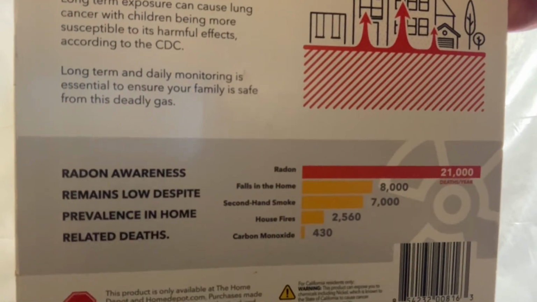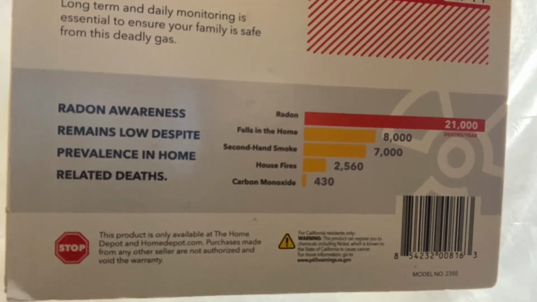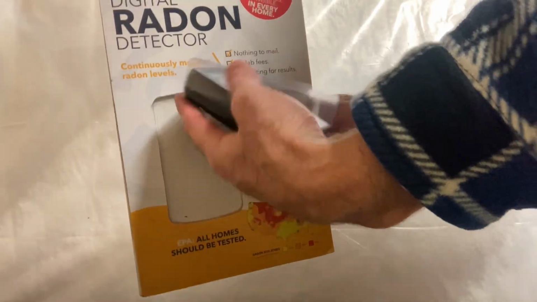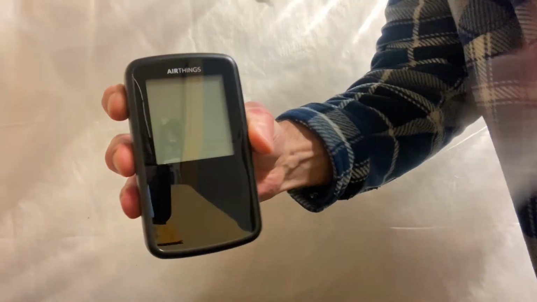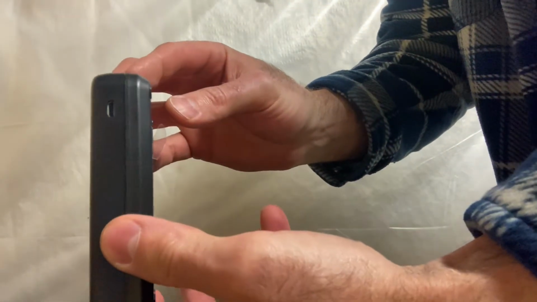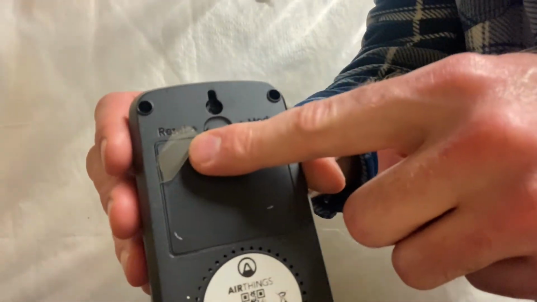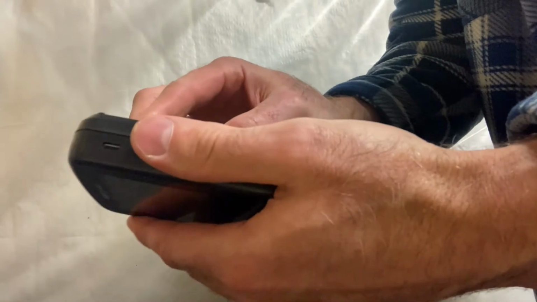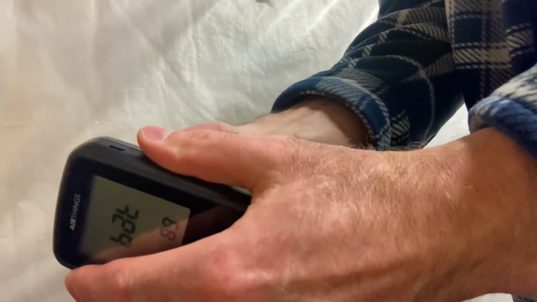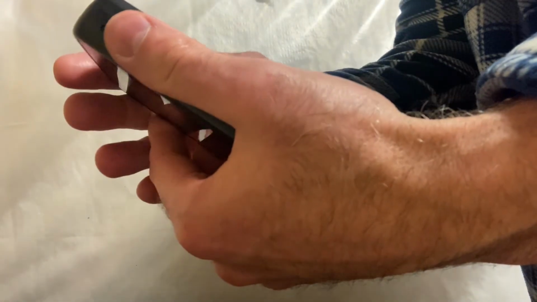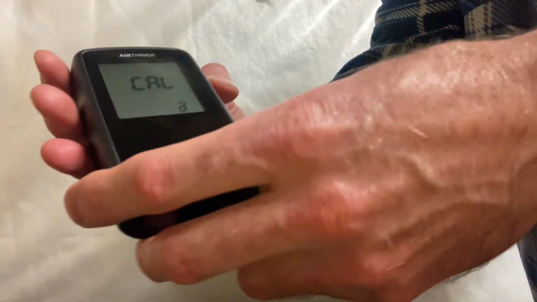This runs on batteries. I'll show you that. So let's open the package, remove the radon detector, peel off the protective plastic. Batteries are in there. This one comes with batteries. You simply remove the plastic tab. You can open that if you need to replace the batteries. We don't need to, but that's where you would take the batteries out. So you can see it's on. And it's doing its calibration when you first turn it on.